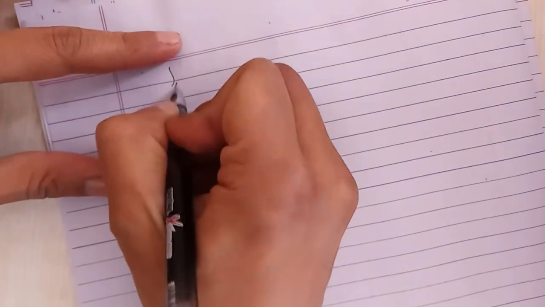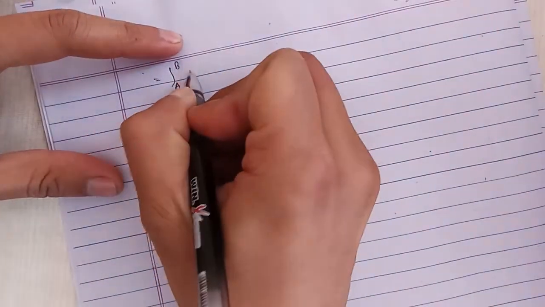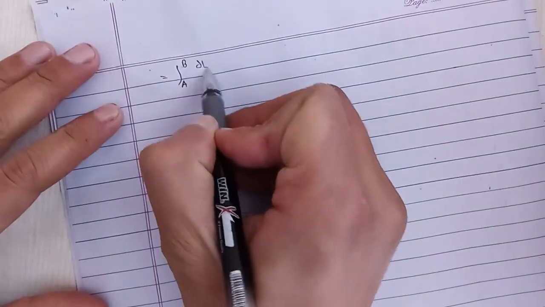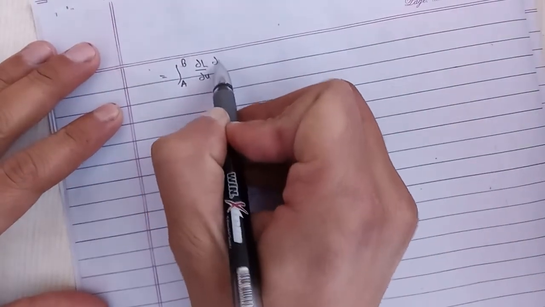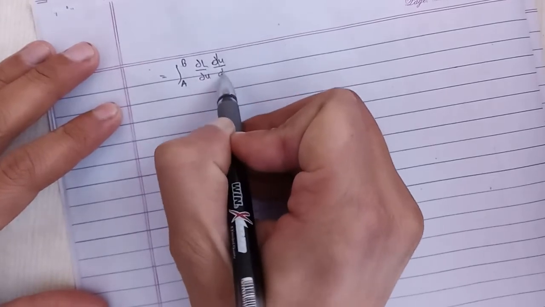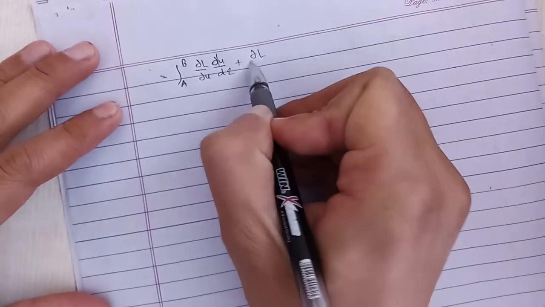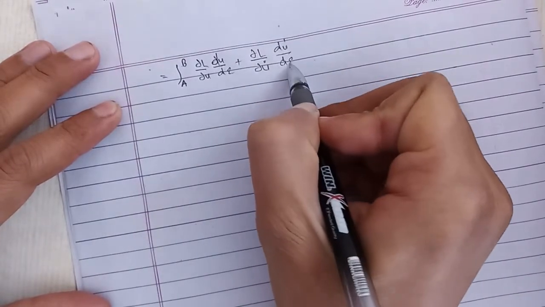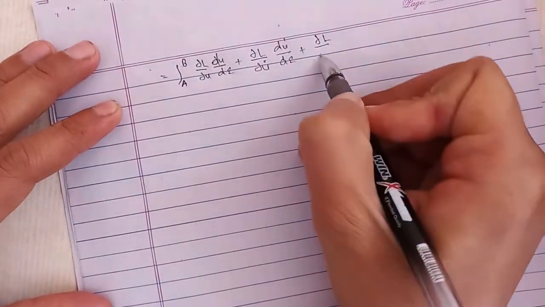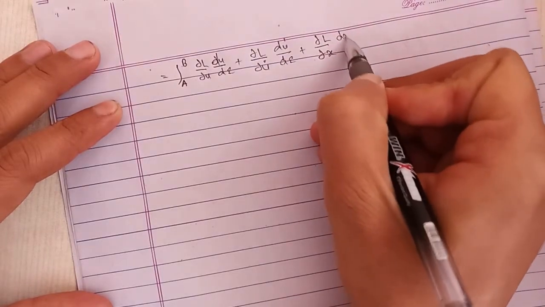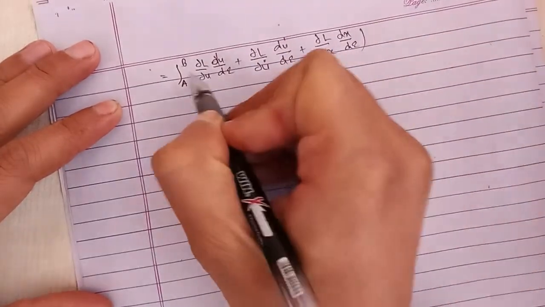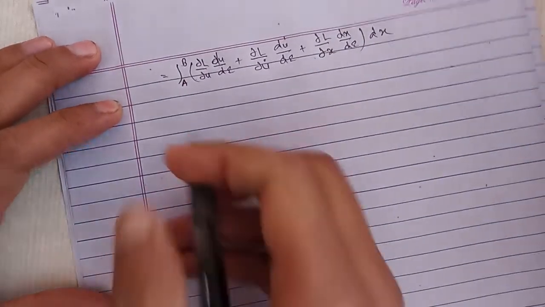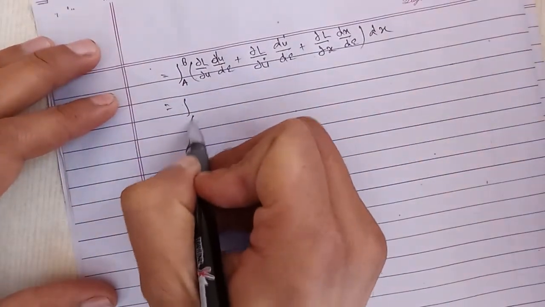As from a to b, we can write dL by d epsilon as dL by du times du by d epsilon, plus dL by du dot times du dot by d epsilon, plus dL by dx times dx by d epsilon. It's a very common thing to do.